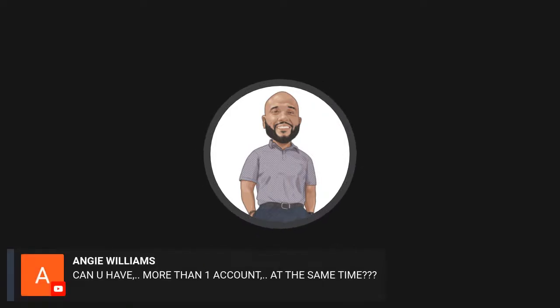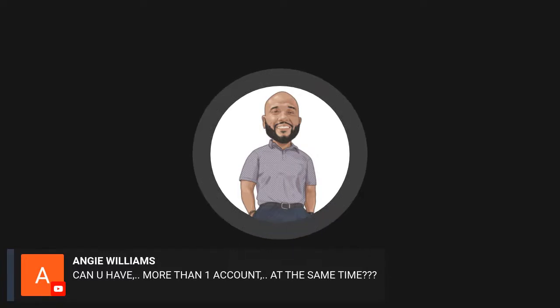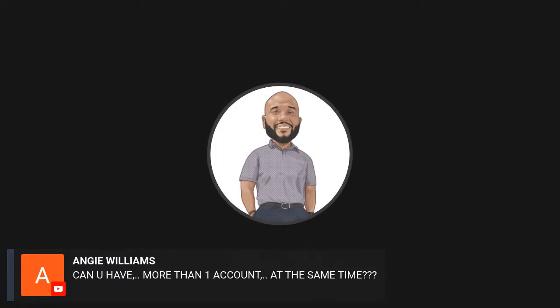Can you have more than one account? You can have more than one account, but if you want to trade 2 different accounts, say you want to trade your regular account and a prop firm account, you're going to need 2 licenses. And the first license, of course, right now is $300. Each license after that is $50.